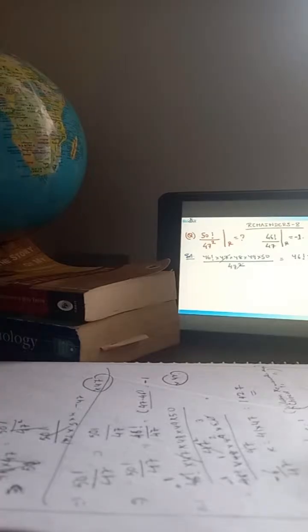divided by 47, remainder. This we need. Now I know that 46 factorial by 47, the remainder is minus 1. 48 by 47 is plus 1, 49 by 47 plus 2, 50 by 47 plus 3.